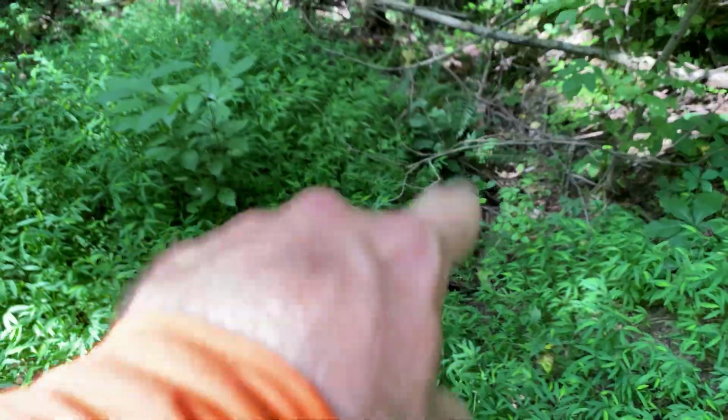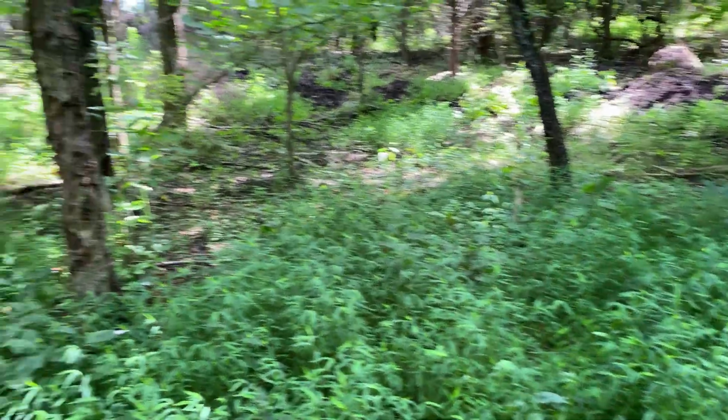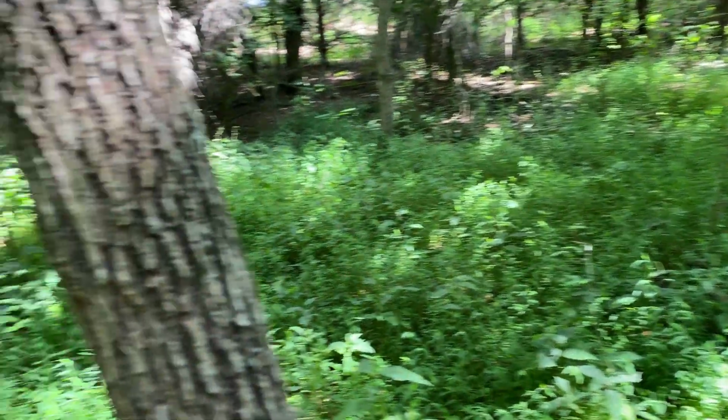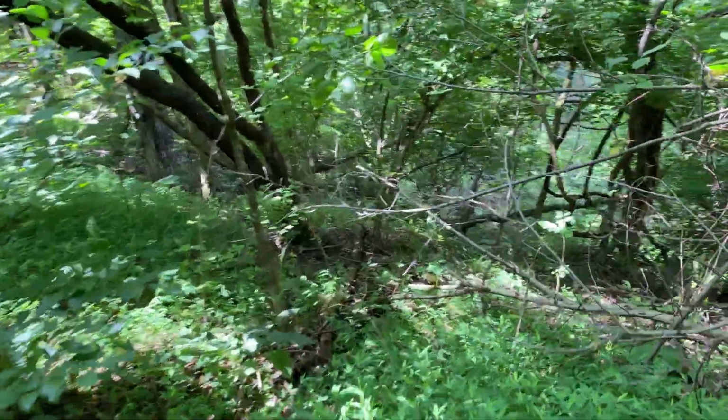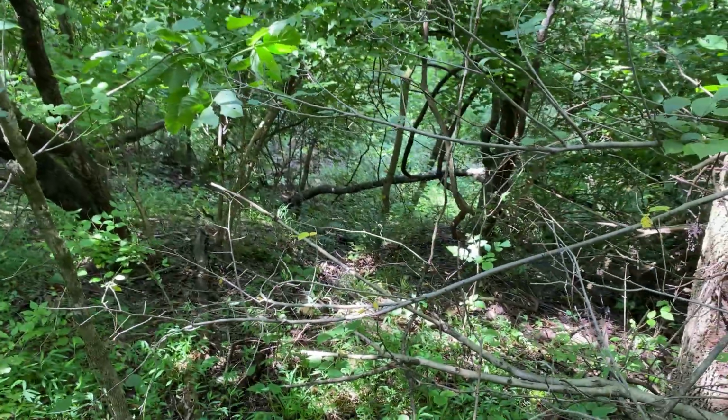Okay, so it comes down here, and you can even see where sometimes it's washed through here. But yeah, hopefully all of this will be, like I said, a nice big sponge. Maybe if things go really well, maybe we could dig out here and have a pond here as well. But at least we want to help feed the creek that is down there, which I'll show you.